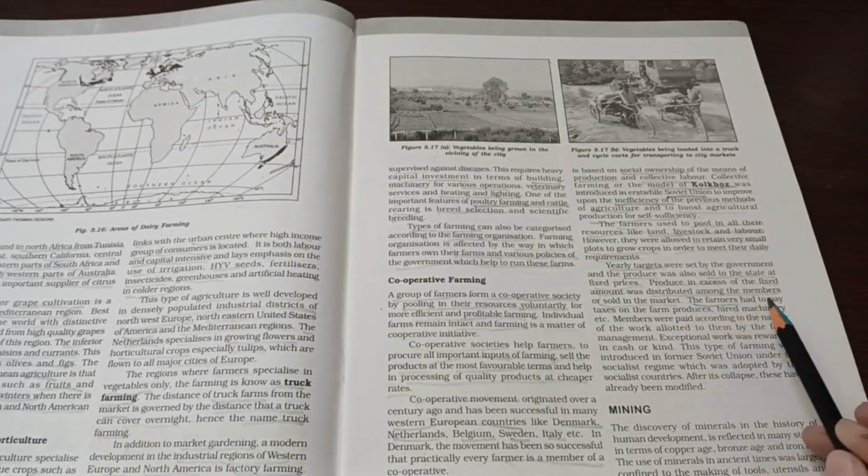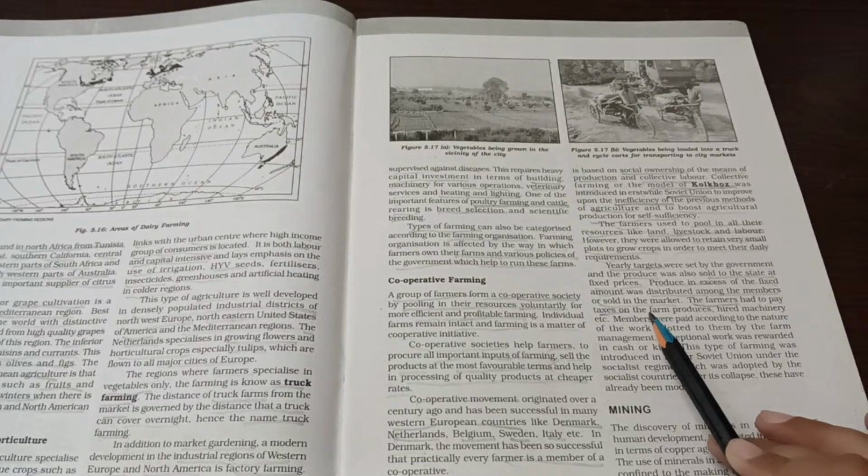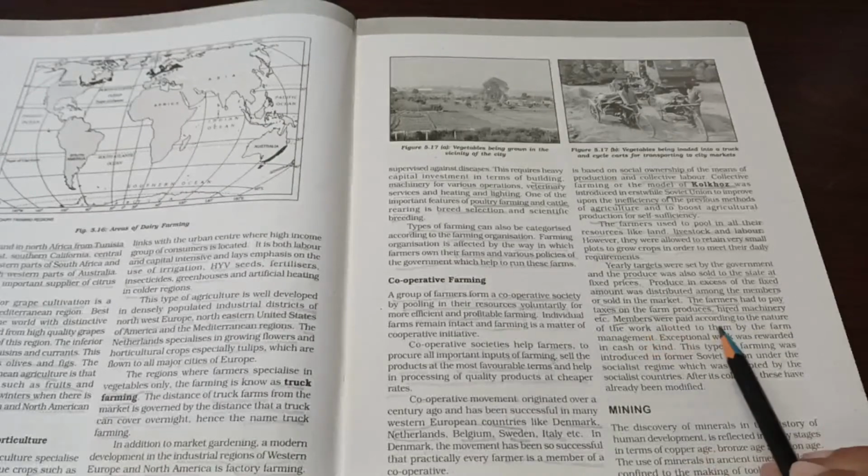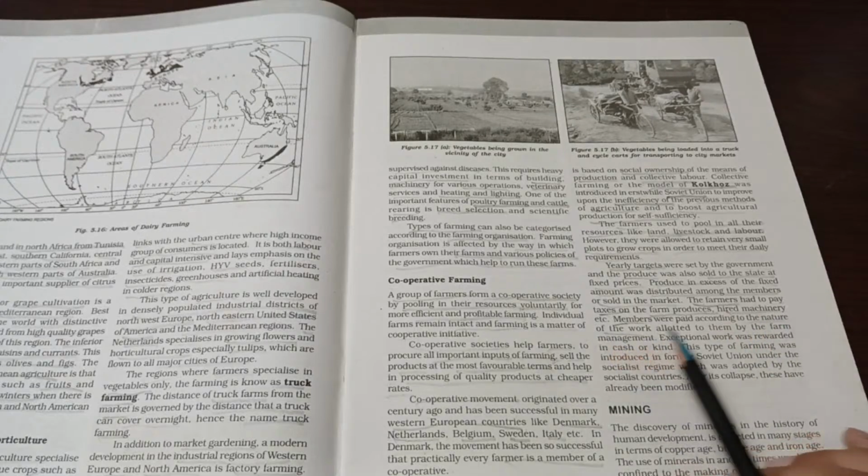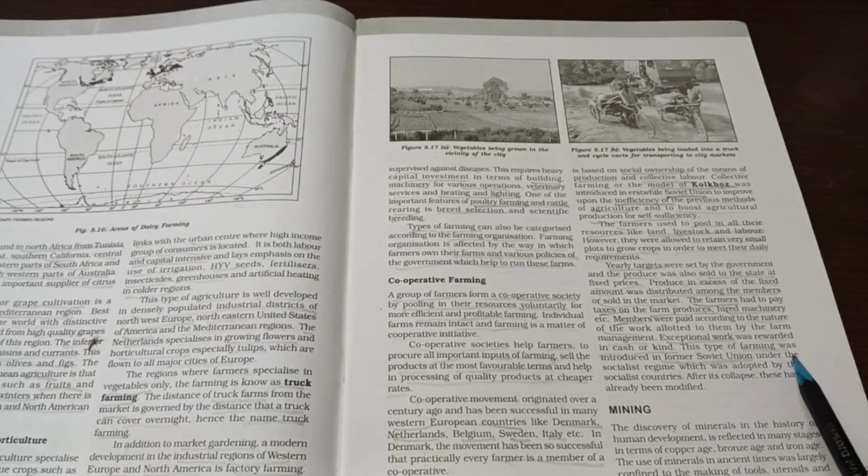The farmers had to pay taxes on the farm produces, hired machinery, etc. Members were paid according to the nature of the work allotted to them by the farm management. Exceptional work was rewarded in cash or kind. This type of farming was introduced in former Soviet Union under the socialist regime, which was adopted by the socialist country. After its collapse, these have already been modified.